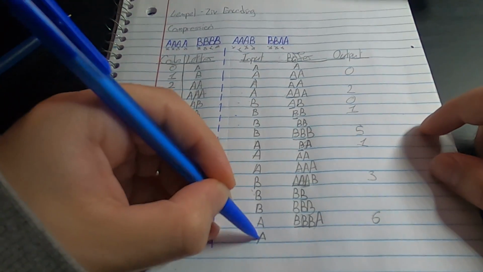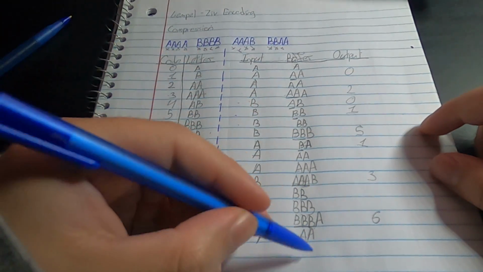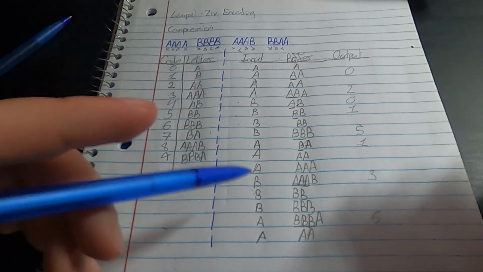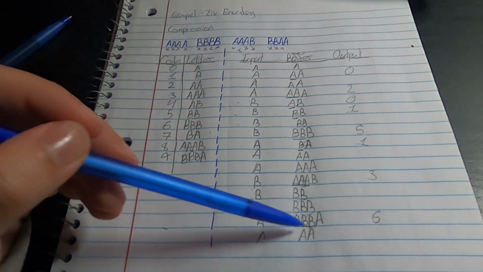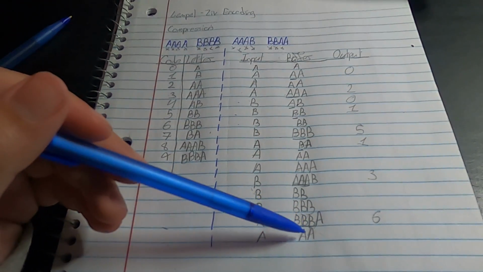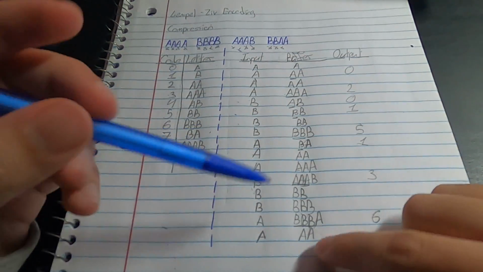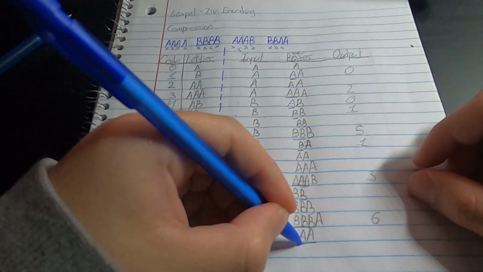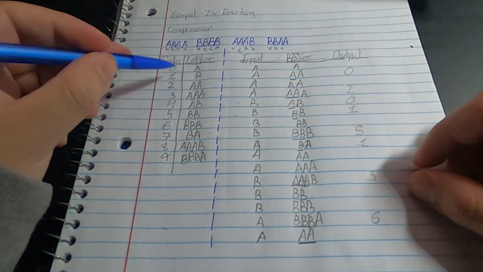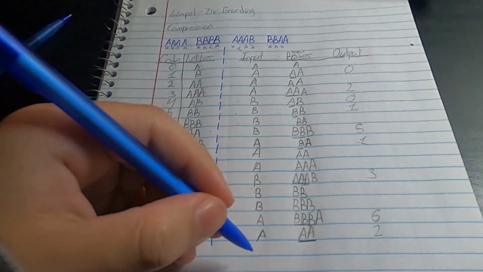All right, now we're going to do our last letter here, which is going to be A and A. So here, this is kind of the important part. Whatever we end up with right here, whether we have it or not, we're going to output the full thing. So we're not going to output only the first letter, but the whole thing. So in our case, this would be the number 2.